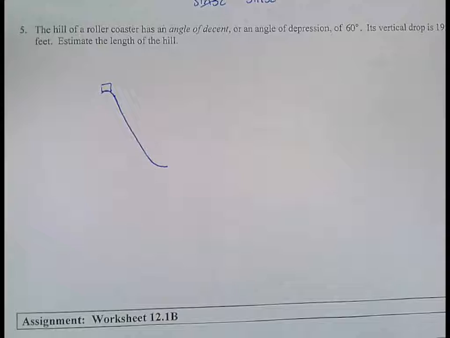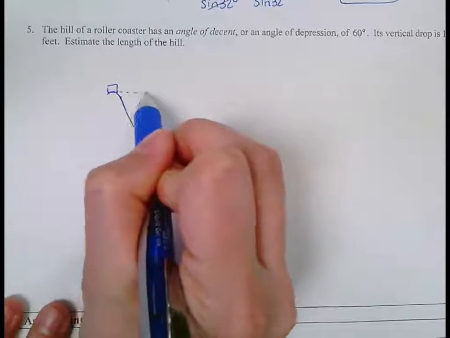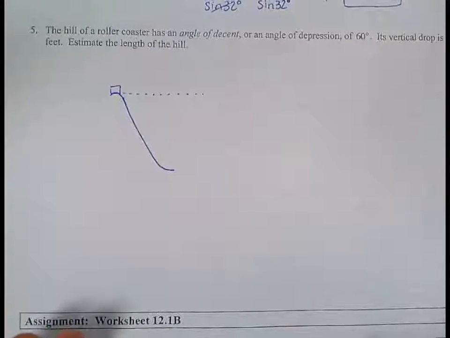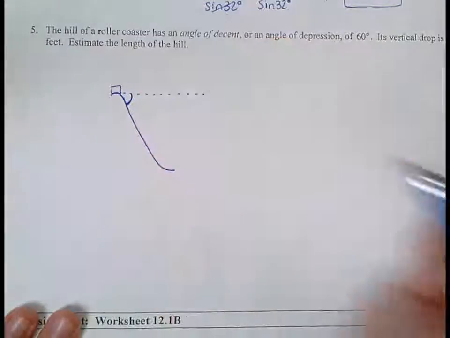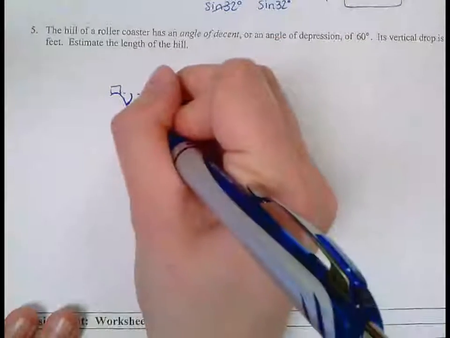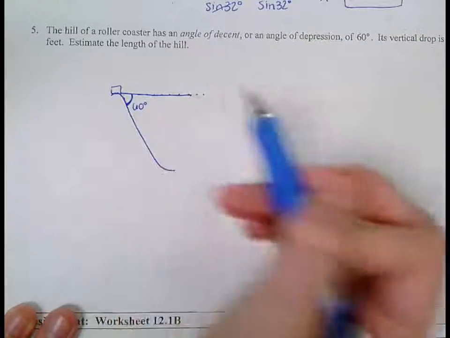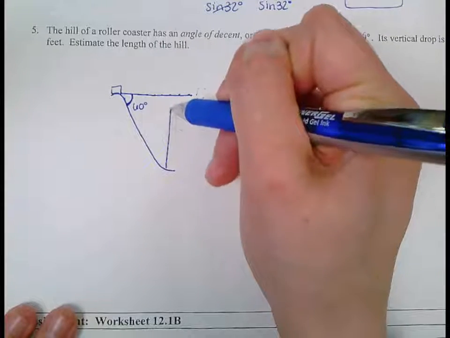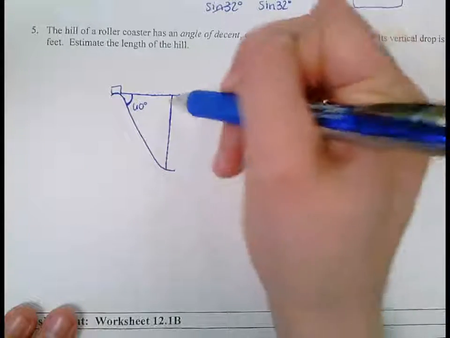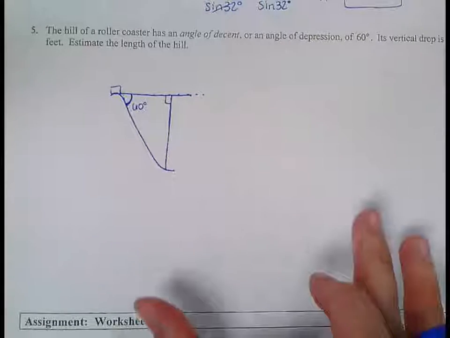That means if from the top we make a line parallel with the horizon, the angle formed by that horizon and the actual hill is 60 degrees. I'll draw that line in as part of the triangle, and the vertical of that triangle as well. You can see how a right triangle is created to figure out the length of that hill.